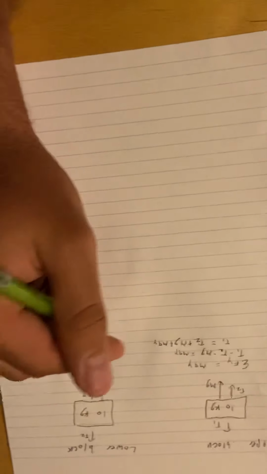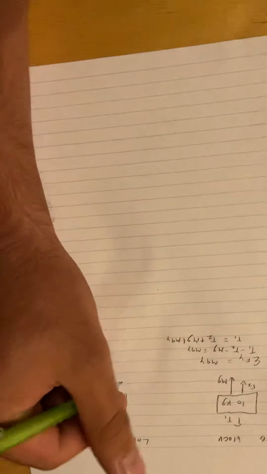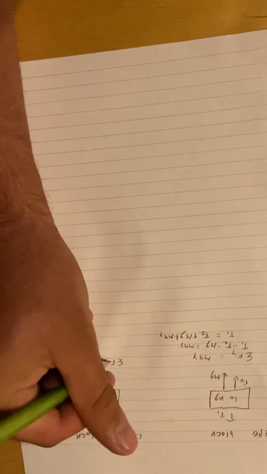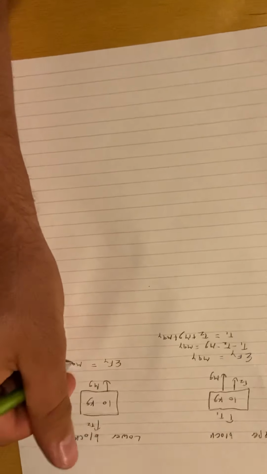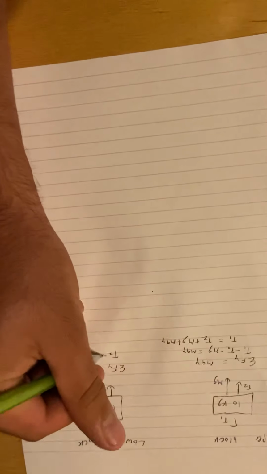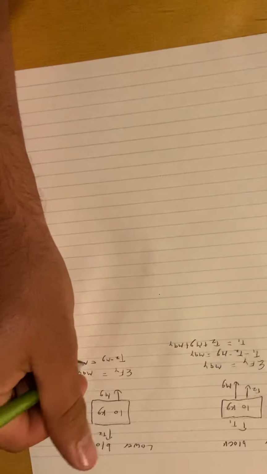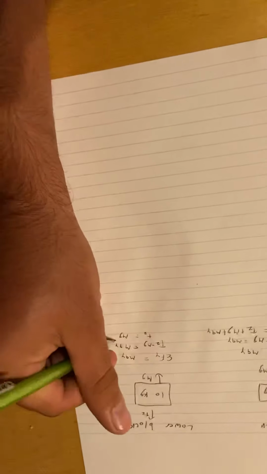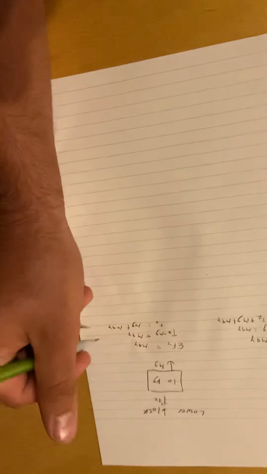Okay, so then now I'm going to go to the other side and write Newton's law for the lower block. That would be T2 minus mg equals ma_y. T2 equals mg plus ma_y.